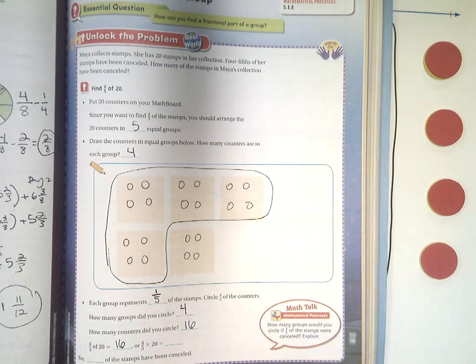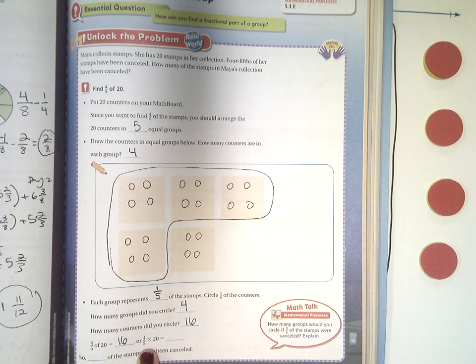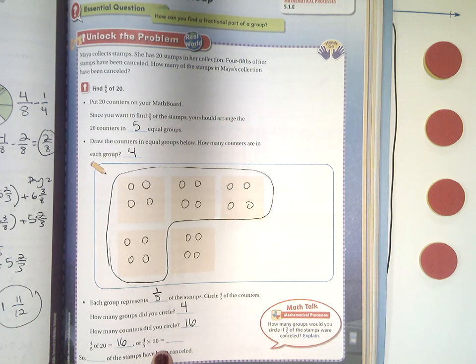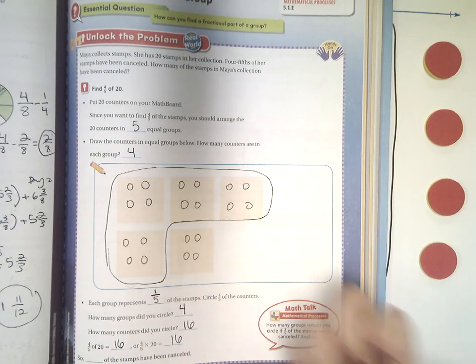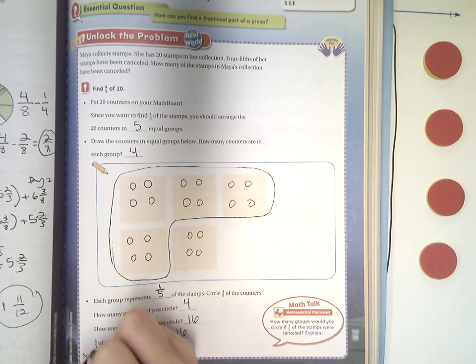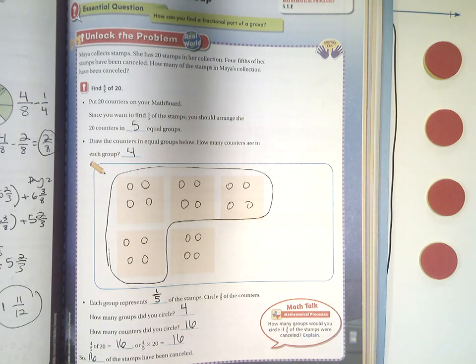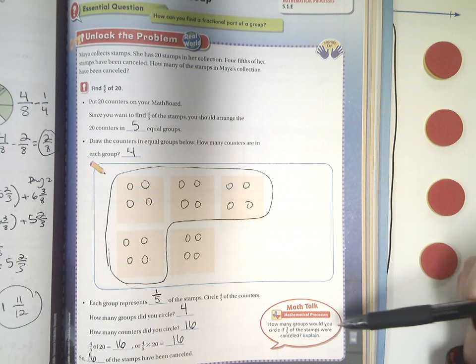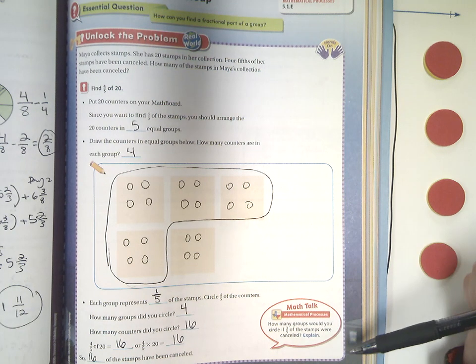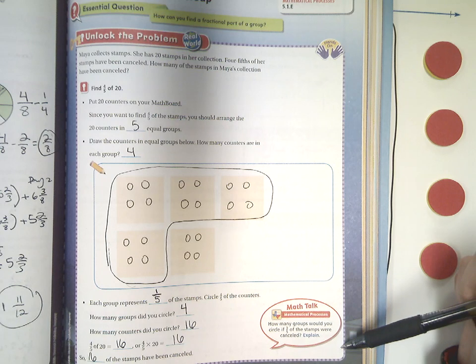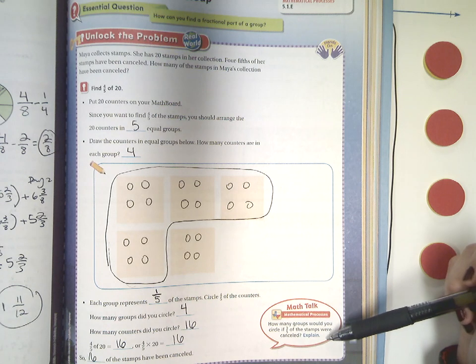So 4/5 of 20 is 16, or 4/5 times 20 is 16. So 16 of the stamps have been canceled. Now, how many groups would be circled if there were 3/5 of the stamps? Instead of 4, I have 3/5. So how many groups would be circled?